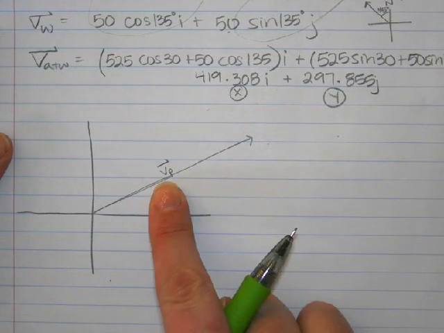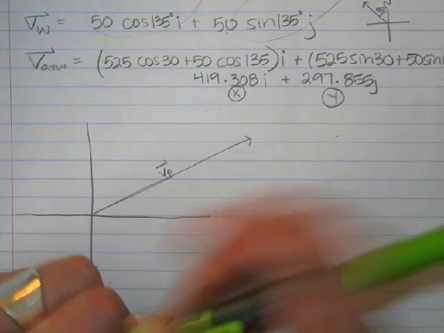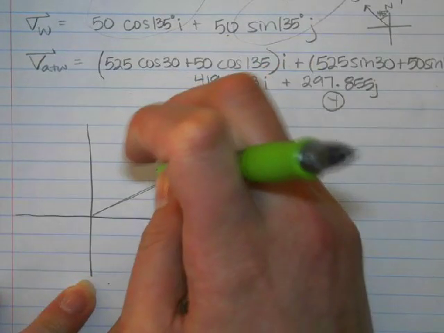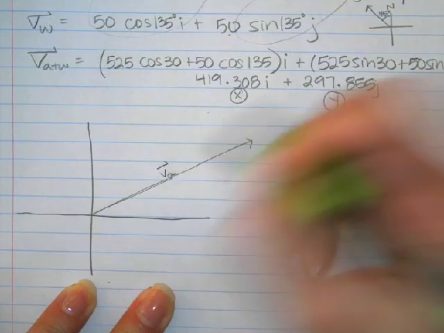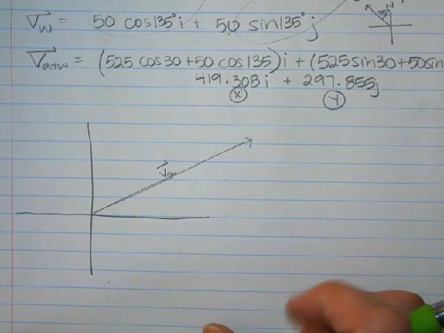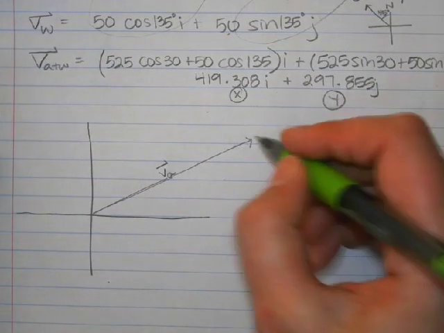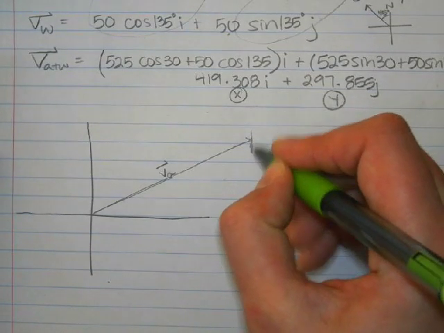Yeah, vector of the plane. Actually, I was using A for airplane. And then I switched it to a P. That's very confusing. Sorry. Okay. Vector of the airplane. Okay. And then at the end of this, I'm going to draw a little X and a Y axis right here.